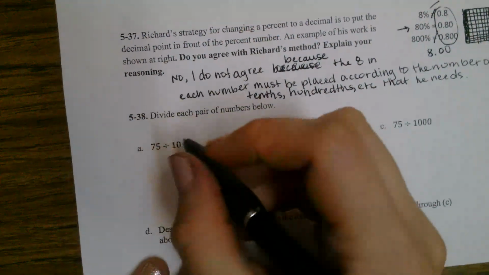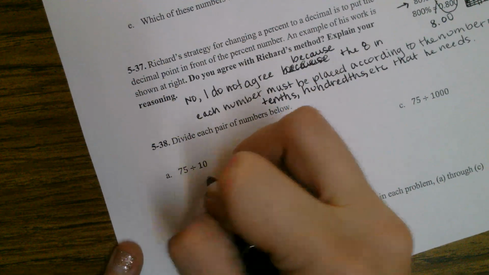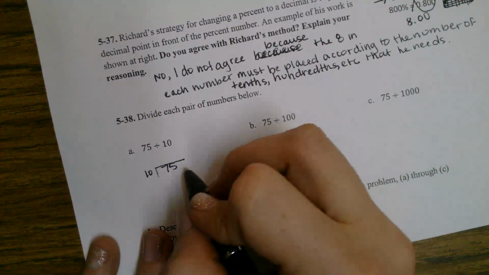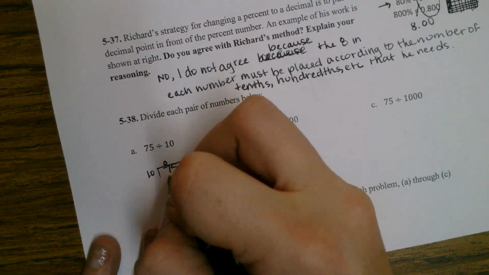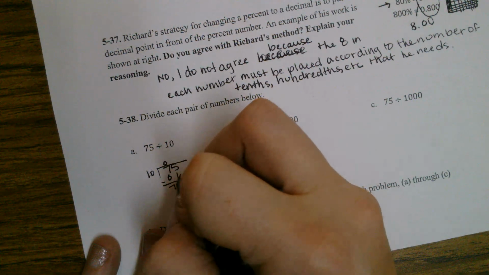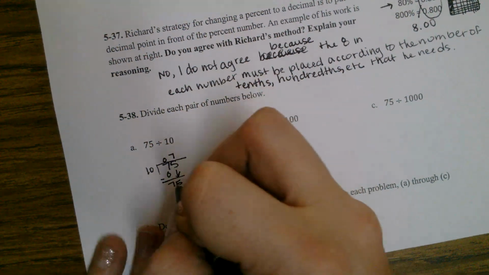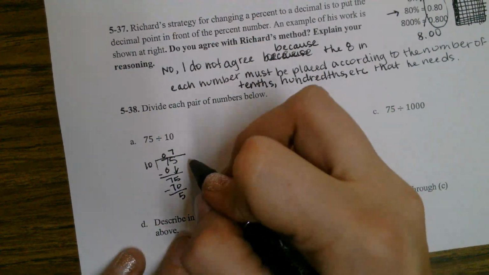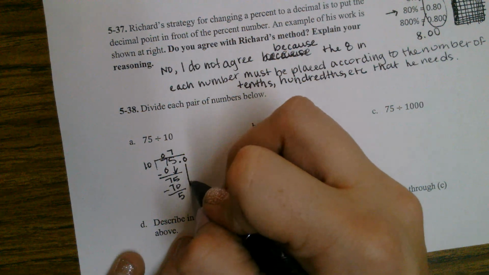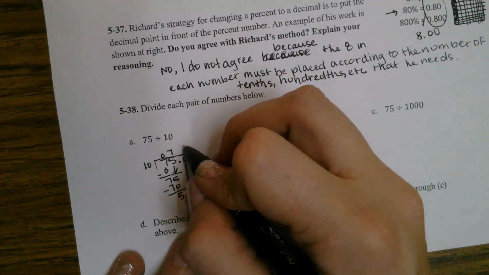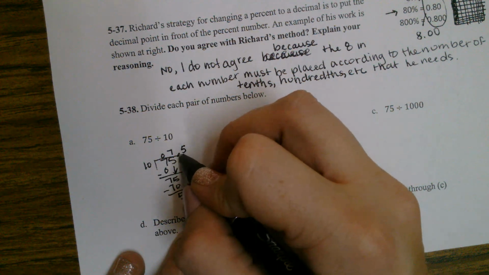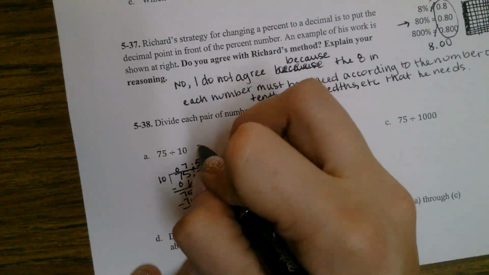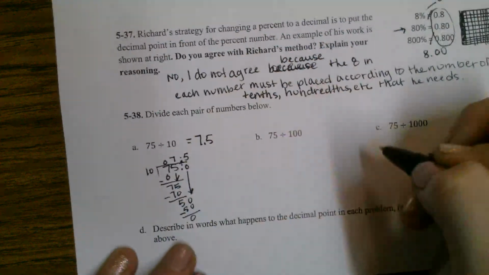Divide each pair of numbers below. 75 divided by 10. 10 goes into 7 0 times. 10 goes into 75 7 times. I can add a decimal, bring down my 0. 10 goes into 50 5 times, and I bring my decimal up. So this is 7.5.